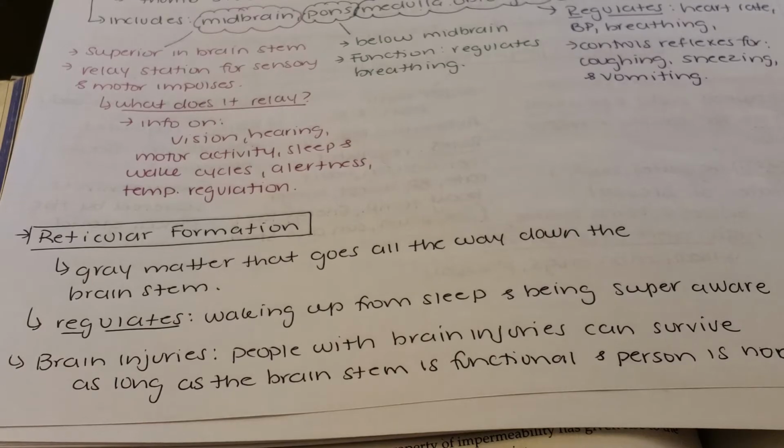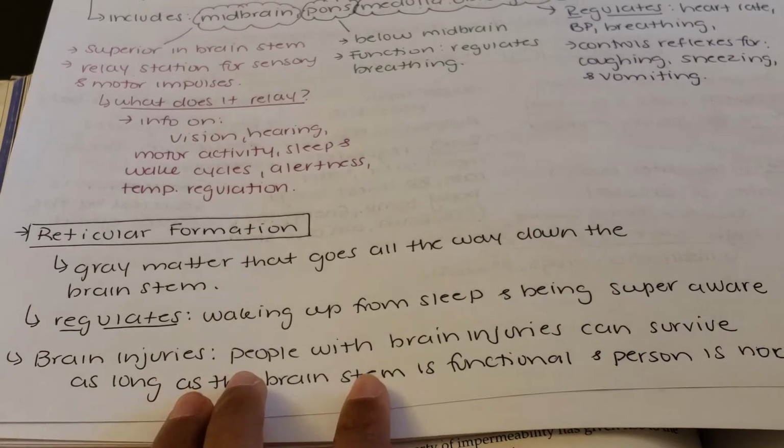People who have brain injuries typically can survive and thrive and get better as long as their brainstem, which is the midbrain, the pons, and medulla oblongata, is able to still function and do its regulatory things. So like making sure that your pons is able to regulate your breathing, making sure that your medulla oblongata is able to control your reflexes, making sure your midbrain is able to relay information regarding your vision, your hearing, your motor activity, your temperature regulation. So all of that is super crucial to a person's well-being.